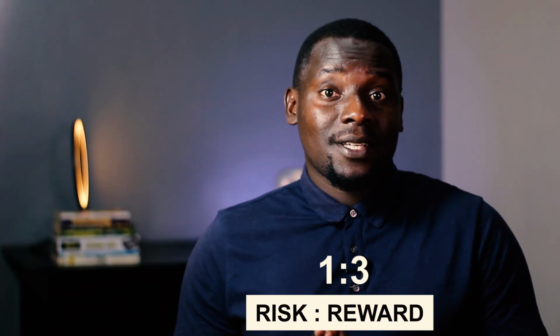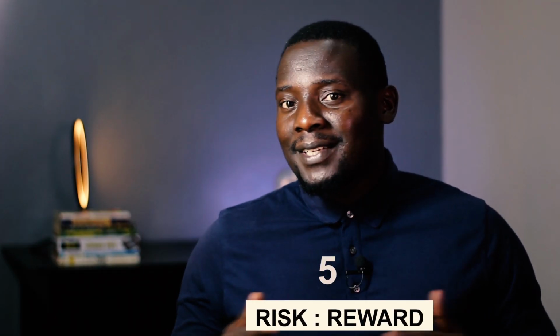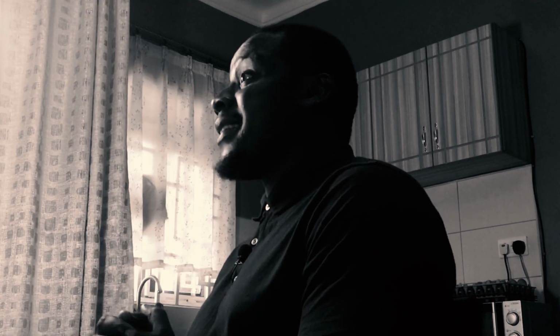Now, each time I place a trade with this strategy, I always go for a 1 to 3 risk to reward ratio. So definitely, even if you actually get any losses within your journey, you're definitely going to be profitable in the long run. I can comfortably say that this is one of the best strategies. So definitely, if you've been looking for a strategy, this is exactly what you're going to be using.